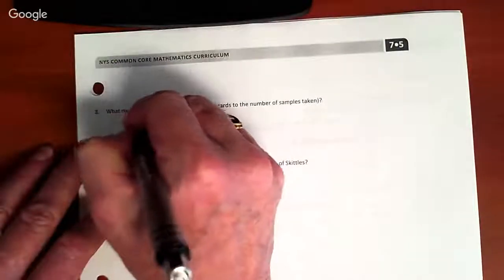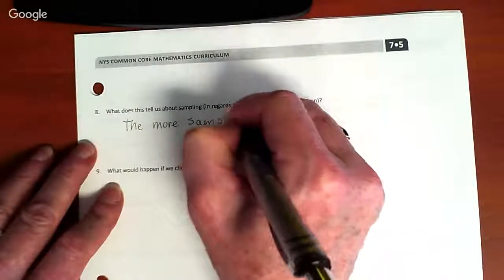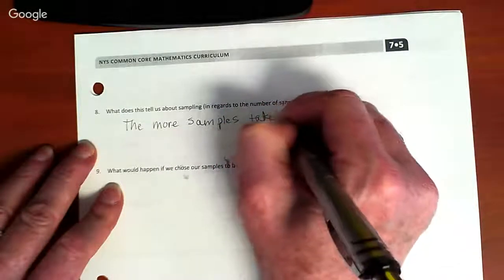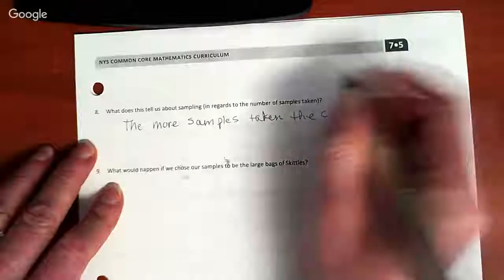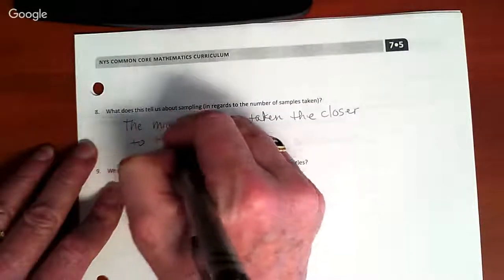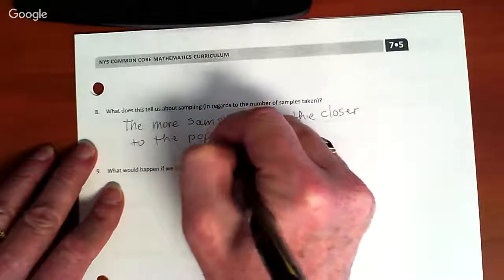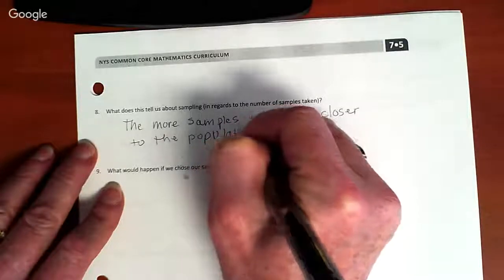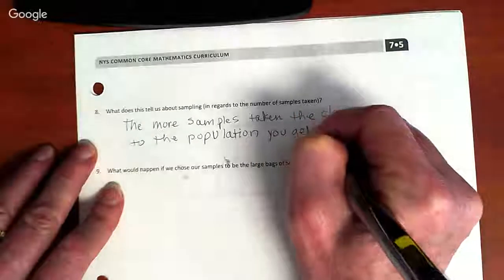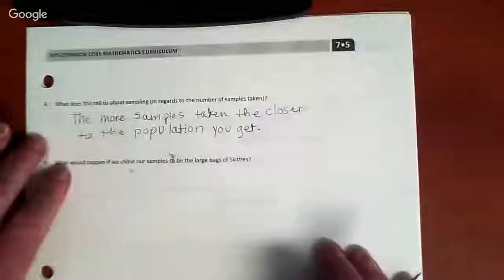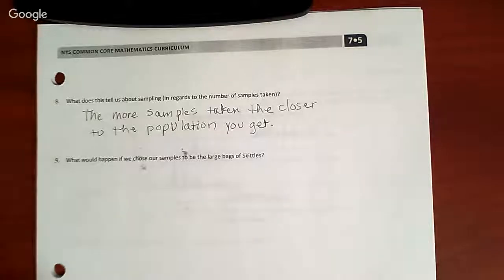The more samples taken, the closer to the population you get. Okay. The more samples you take, the closer that you are to that whole population, because you're taking it from the population.